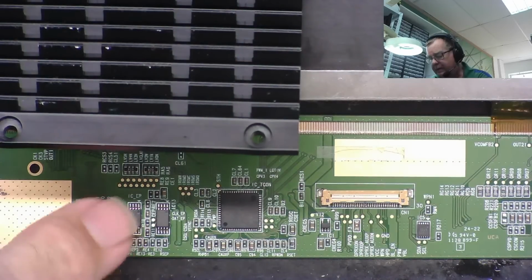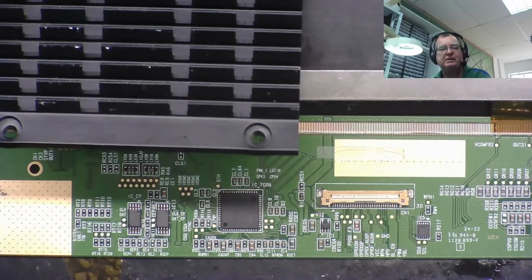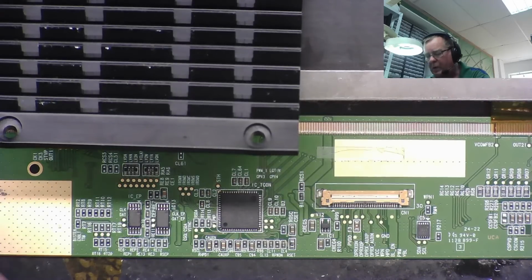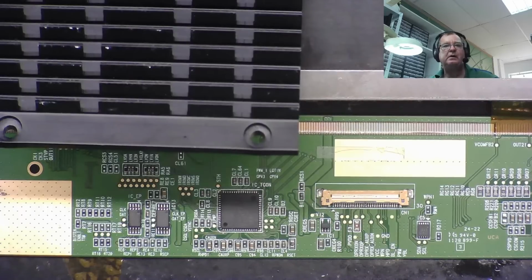I'm going to add some leaded solder to these and then try to desolder them. The idea being that the leaded solder will melt quicker than the lead-free on the other components. Because this is the faulty panel, I'm going to double check, yeah. This is the faulty one.